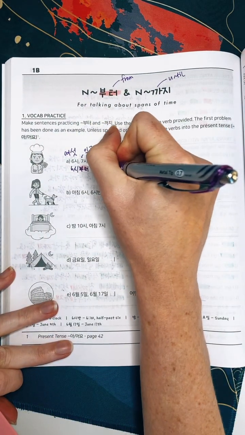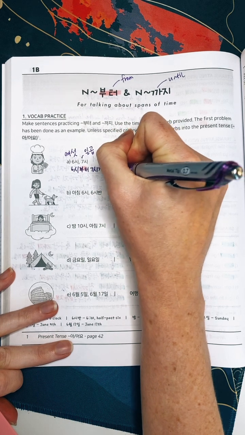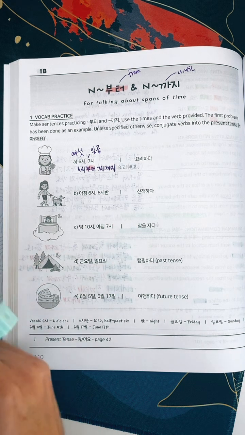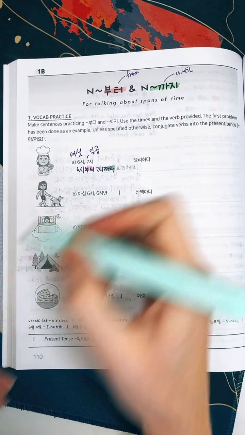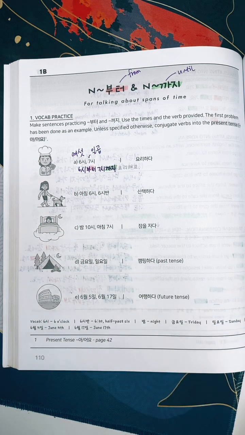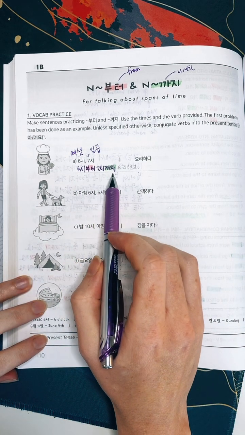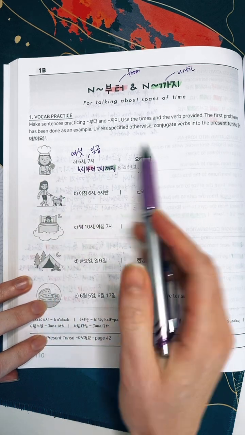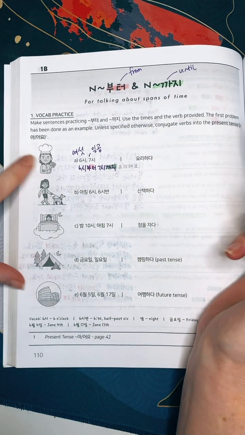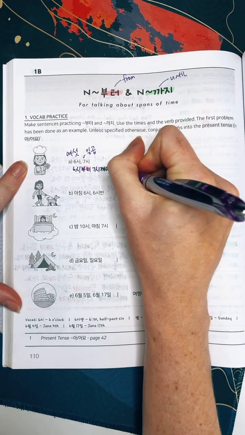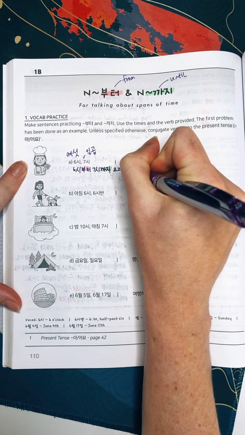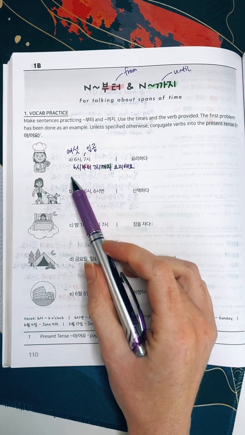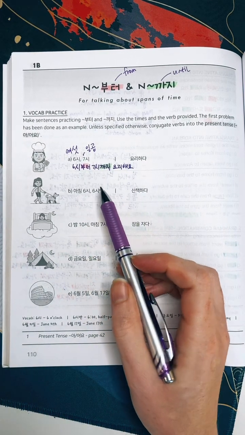And then we have ilgop-sigaji, which means until 7 o'clock. I'll highlight these a little in some colors so you can see them. So yeoseot-si buta, ilgop-sigaji, from 6 o'clock to 7 o'clock, she does this action, which is yori hada, which is to cook. You can see from the picture. And in the present tense, it becomes yori haeyo. So the sentence means, I cook from 6 o'clock to 7 o'clock.